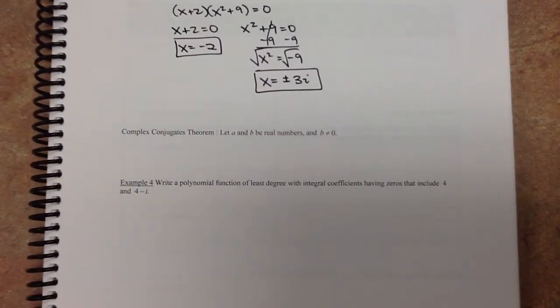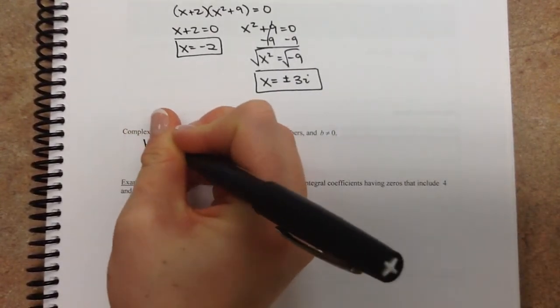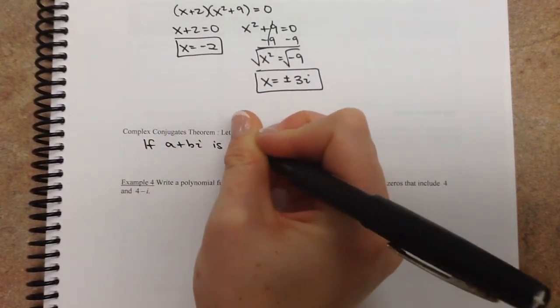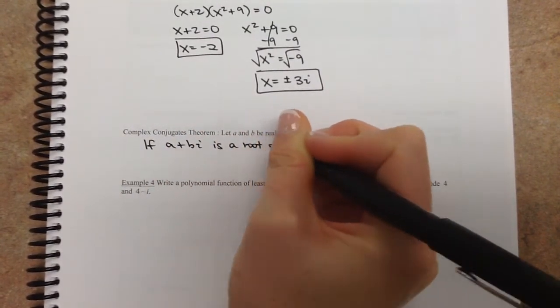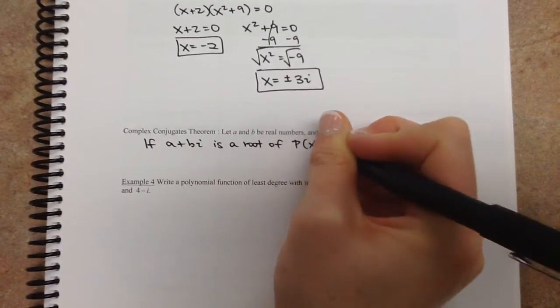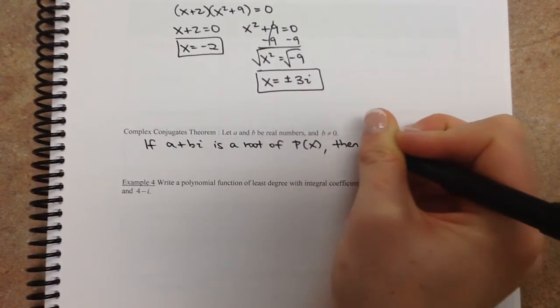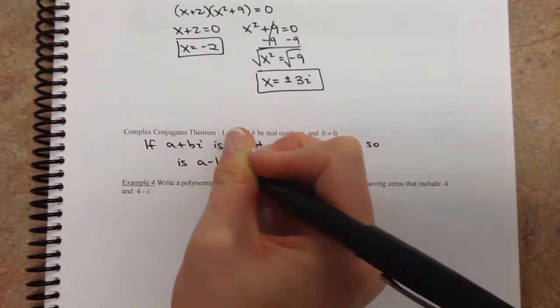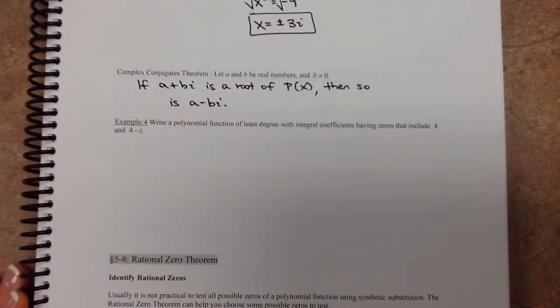All right, this last thing we're going to look at is something called the complex conjugate theorem. All right, and that's going to help us set up new equations. So the complex conjugate theorem says this. If a plus bi is a root of p of x, then so is a minus bi. And we can use that when we're setting up some of these polynomials.